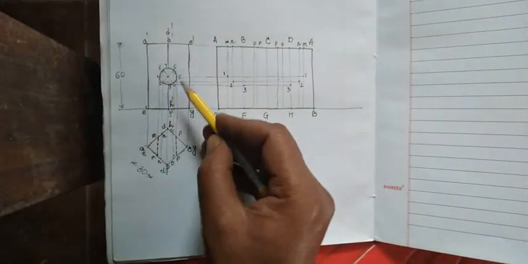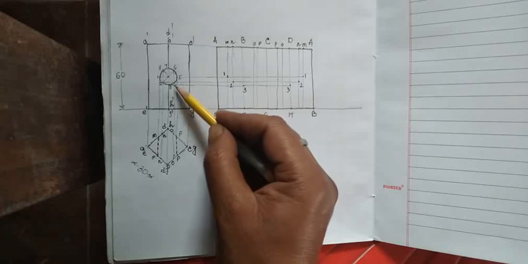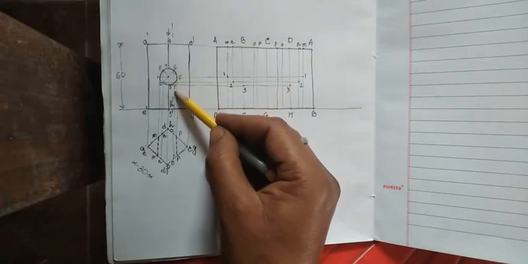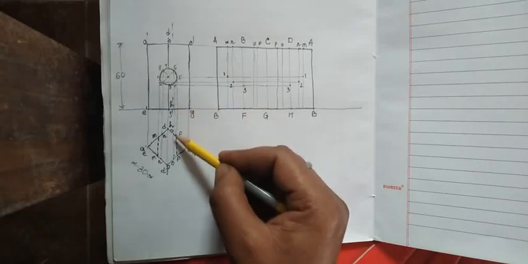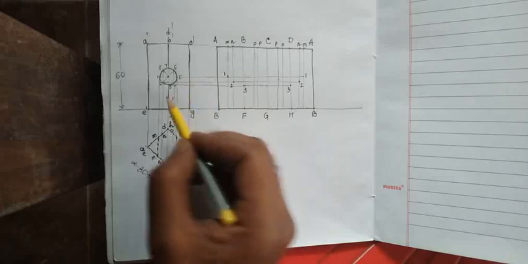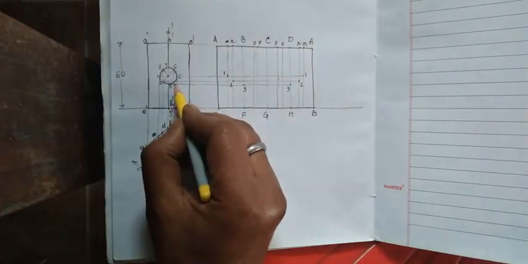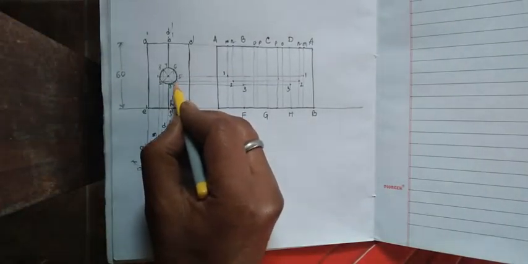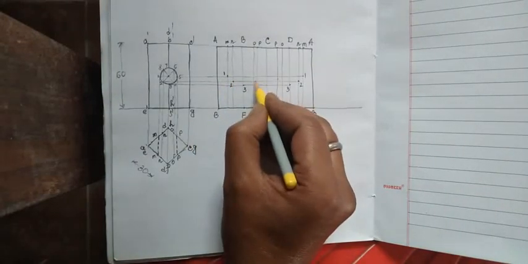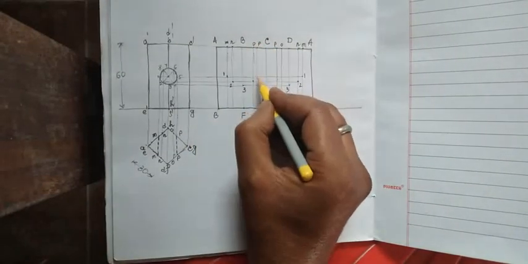Now the 4 point touches what? The 4 point touches the O point. Here you can see the 4 point touches the O. This is the O, another O is there.